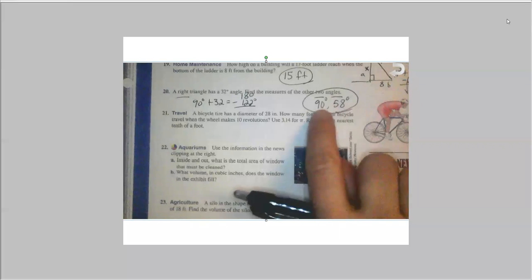So my last missing angle is 58 degrees. But please do not miss the fact that this question has two answers. The other two angles: 90 degrees, and then my third angle is 58 degrees. All three have to add up to be 180 degrees.